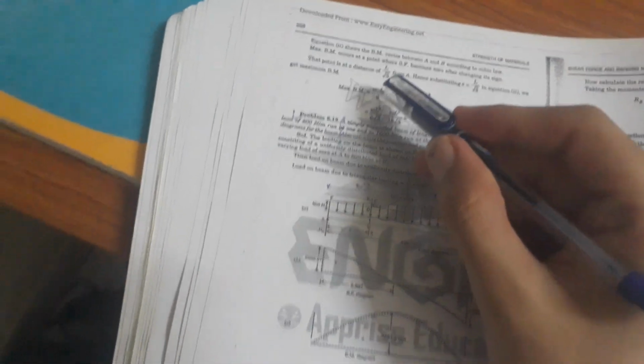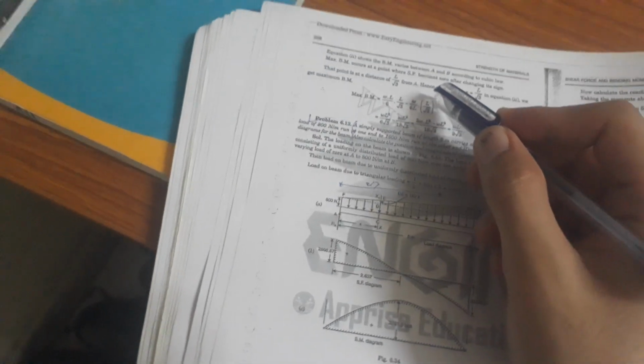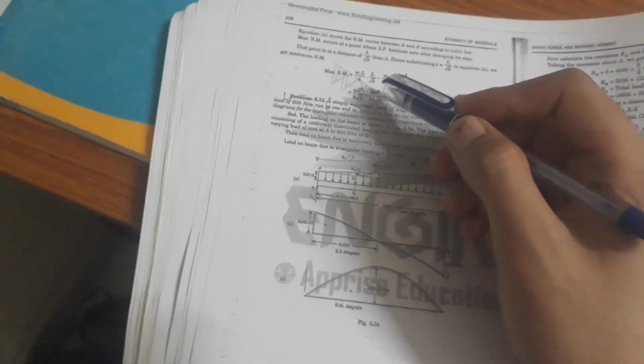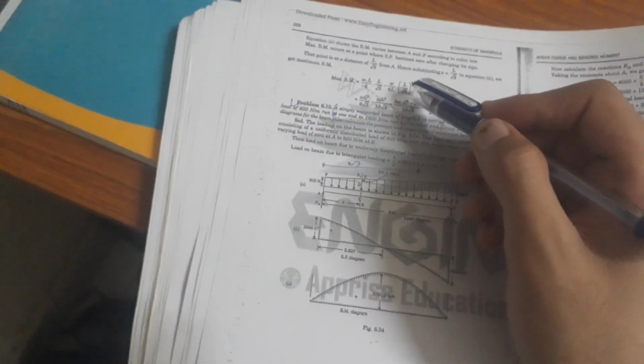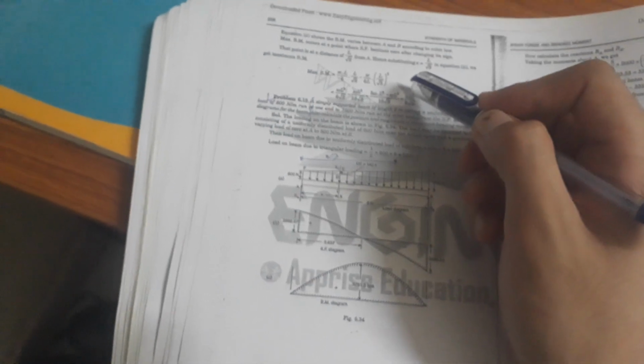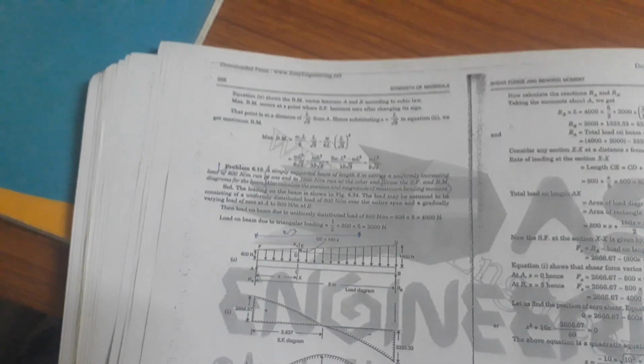Maximum bending moment is equal to WL into L by root 3 minus W by 6L into L by root 3 whole square, which is equal to WL square by 6 root 3 minus WL square by 18 root 3, which is equal to 3 WL square minus WL square by 18 root 3, which is equal to WL square by 9 root 3. It is the maximum bending moment, which is WL square by 9 root 3.